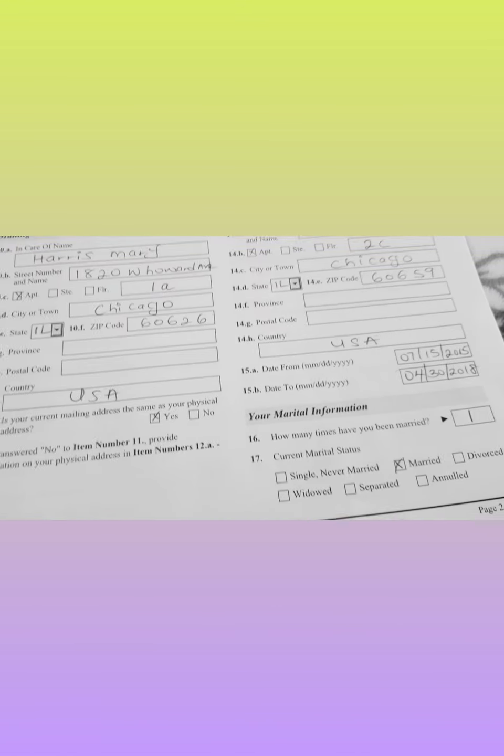So we move over to your marital information. So this is still you, the petitioner. They ask, how many times have you been married? So we clicked on 1. But if you've been married 2 times, people divorced and all that, you just indicate it. So number 17 says current marital status. If you're single, never married, married, divorced, widowed, separated, or annulled, you click on which one. So we clicked on the person is married. So we moved over to the next page.